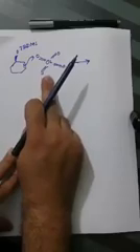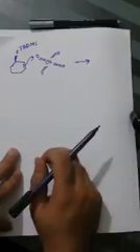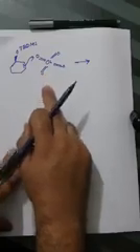So the attack of osmium tetroxide would not be so easy from the front side. The approach would be much easier from the side opposite to this tertiary-butyl dimethyl group. So we will get two transition states.